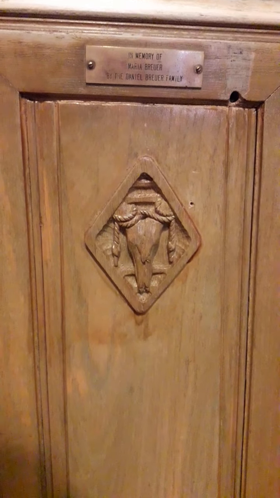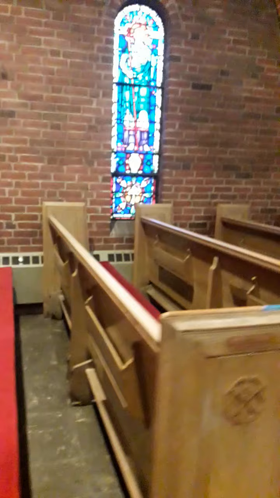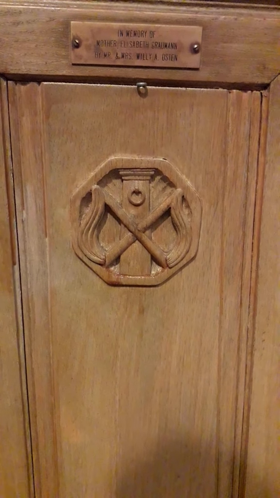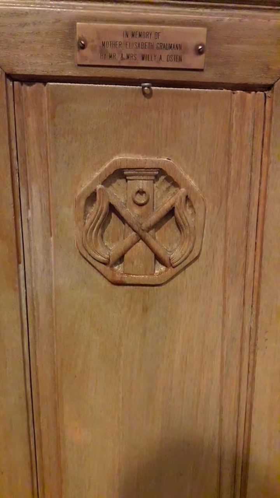Moving on to the next one here, we have 2 scourges or whips and a whipping post. This symbolizes, as you might have guessed, when Jesus was whipped. And that would have been called lauds.